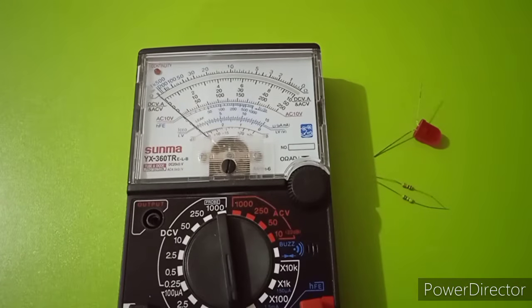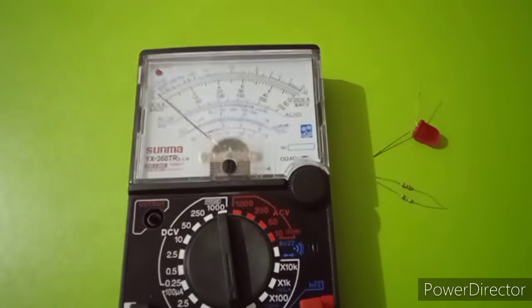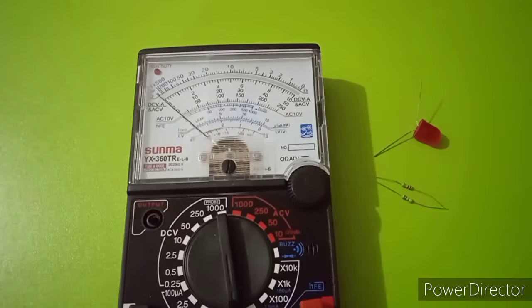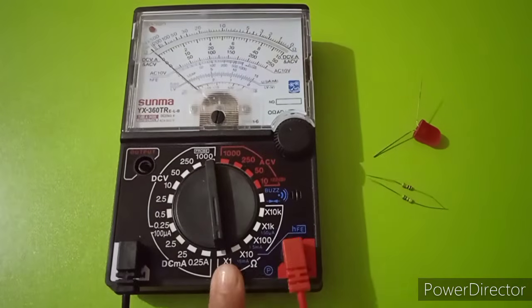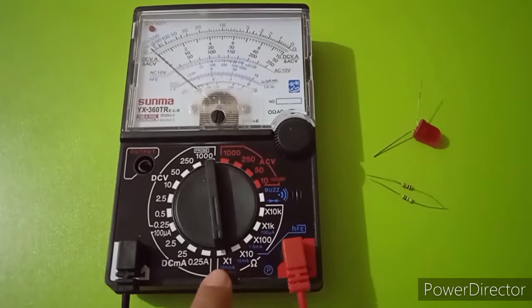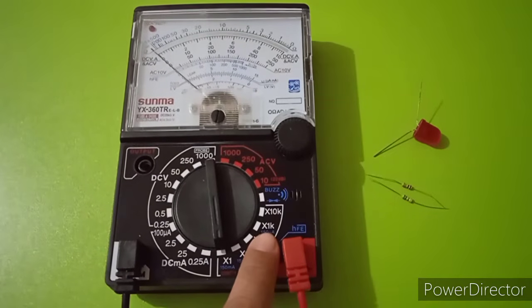Since we're going to measure the resistance values, you can use any of these resistance multipliers. We have here multiplier 1, multiplier 10, 100, 1K, or 1,000, and 10,000 or 10K.